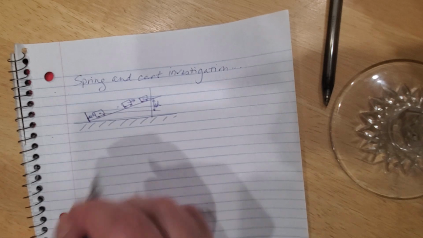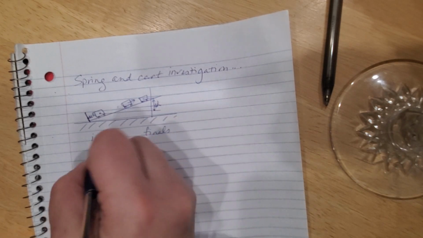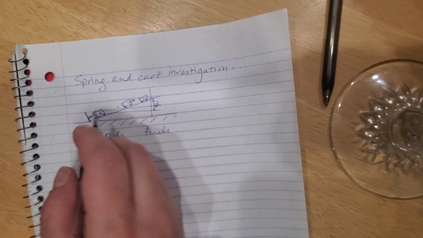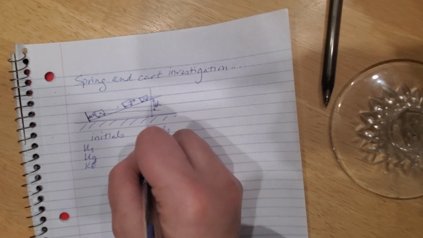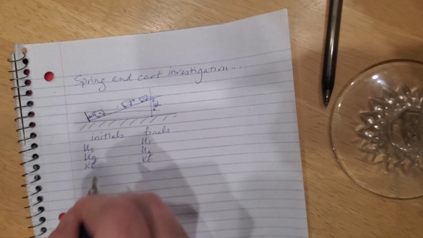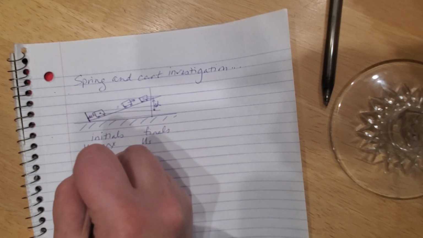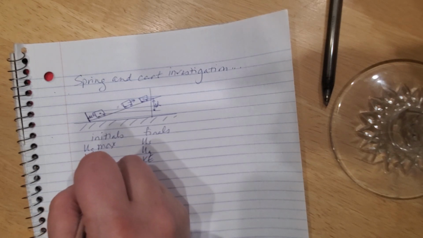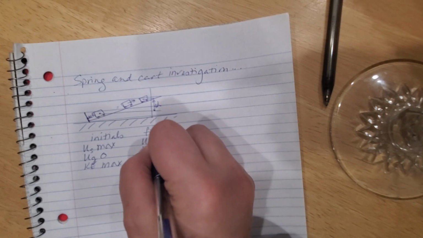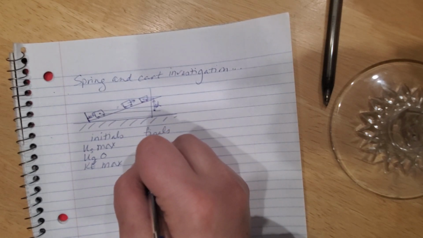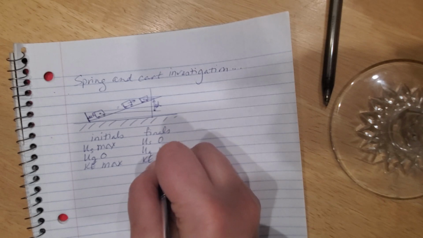Let's look at the energies here. We have initials and finals. We've got spring potential energy, we've got gravitational, and we've got kinetic. Okay, initially the spring potential energy is maxed, and the gravitational potential energy is 0, and the kinetic energy would also be at its max, and then zoom, it goes up to the top, and the spring potential energy is 0. The gravitational potential energy is maxed, and when it stops moving, its kinetic energy is 0.